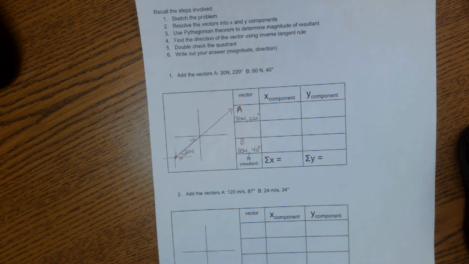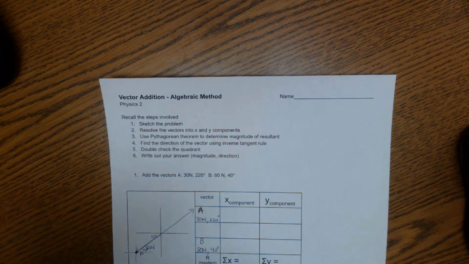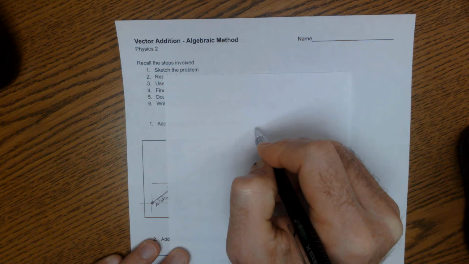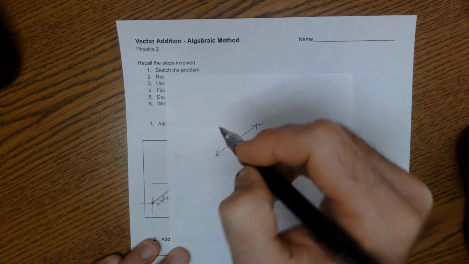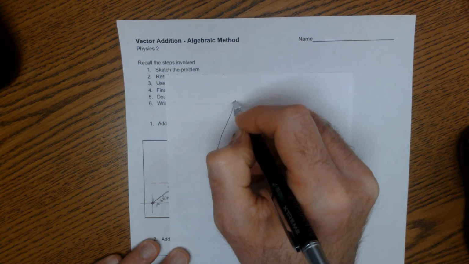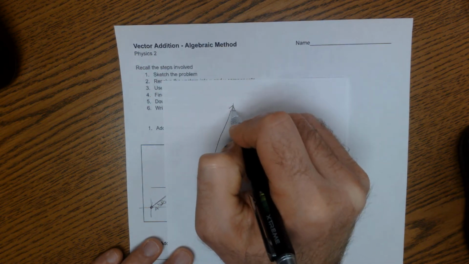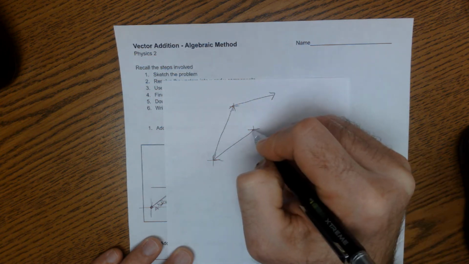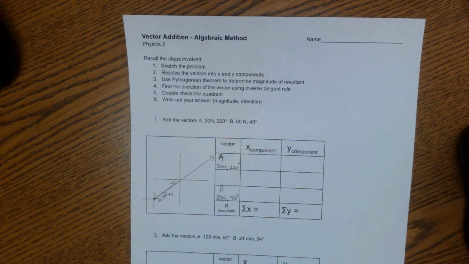If you were doing another problem like this, you might have a vector going at 220 degrees, so here's my starting spot. Then I'd reestablish and do 70 degrees, then reestablish and do 15 degrees. And just know that ultimately my resultant gets me somewhere over there. That's all I really need to do with this.